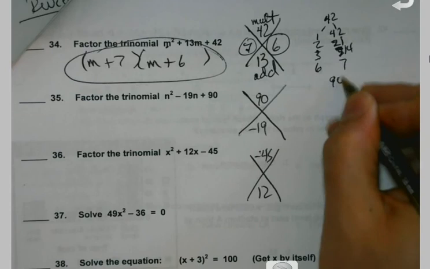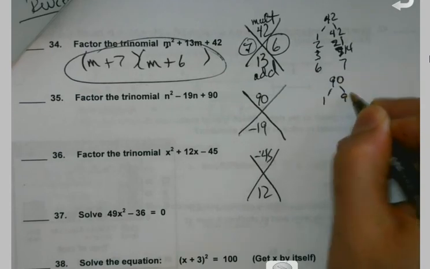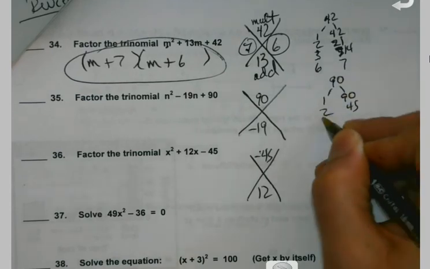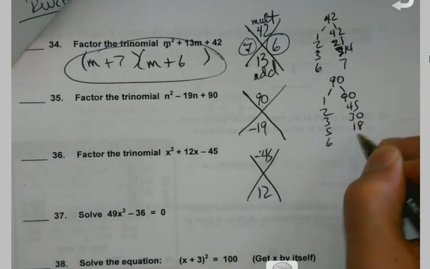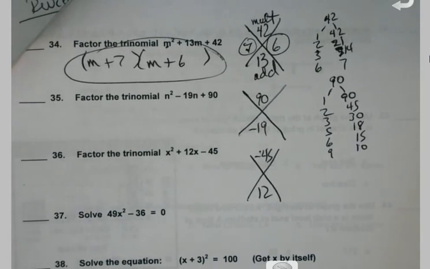So again, let me try to help out here. I will be your chart for this one. Lots of combos for 90 here.